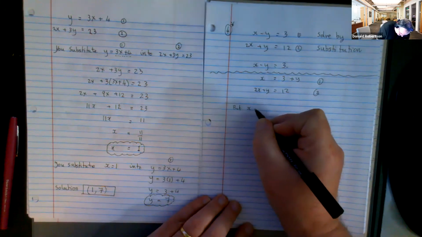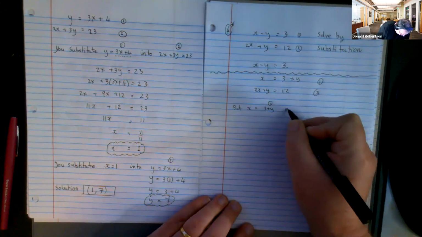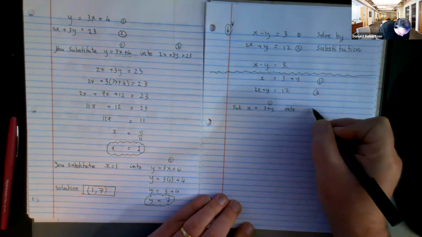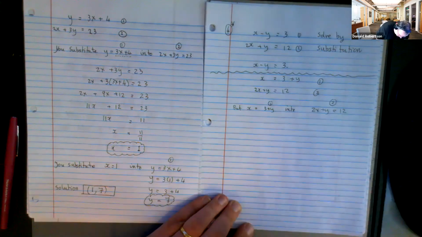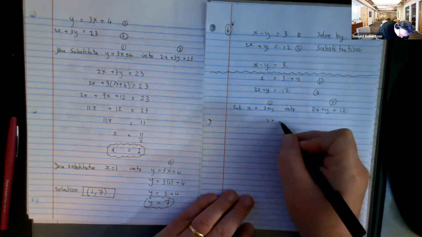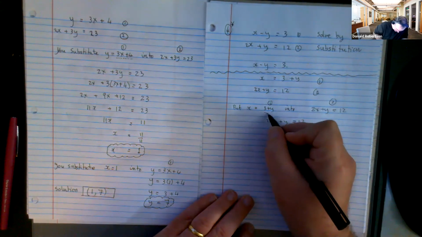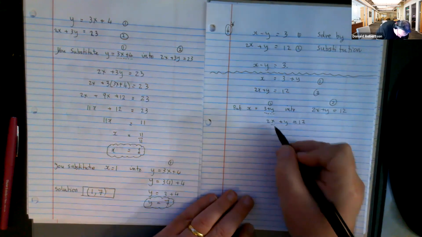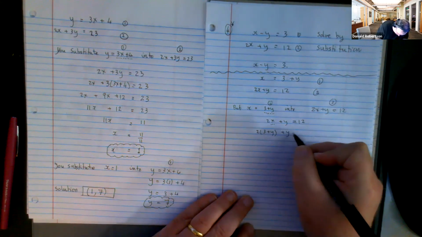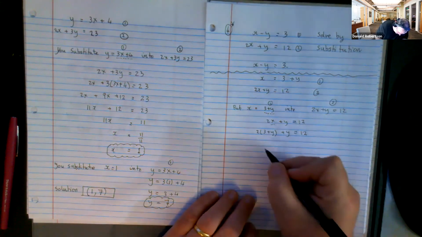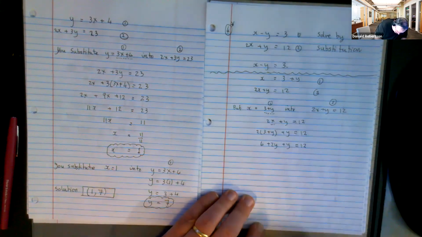So I'm going to substitute x equals 3 plus y, that's equation 1, into 2x plus y equals 12, which is equation 2. So here's 2x plus y equals 12. It's going to be that guy that replaces him. So it's going to be 2 lots of 3 plus y, add y equals 12. It's going to be 6 add 2y plus y equals 12. Combine the y's together.